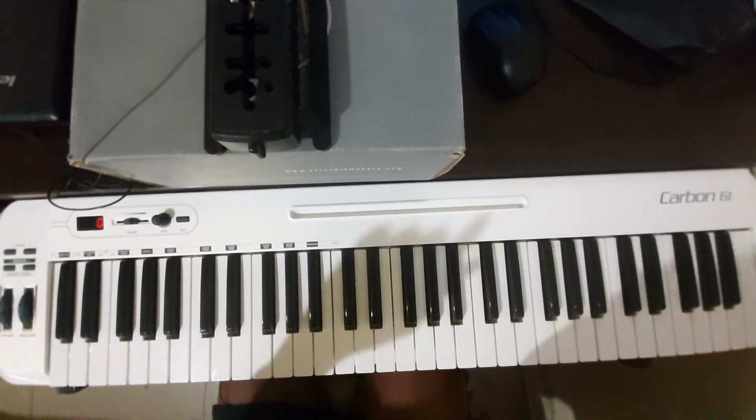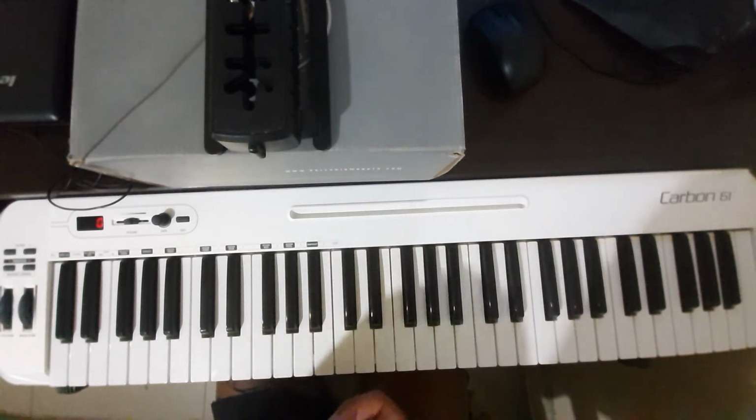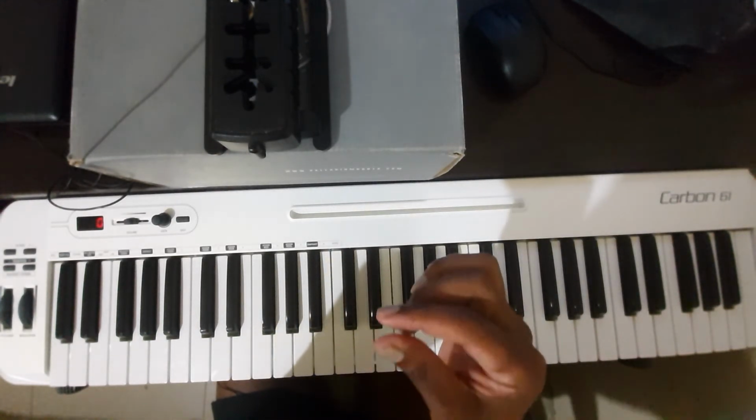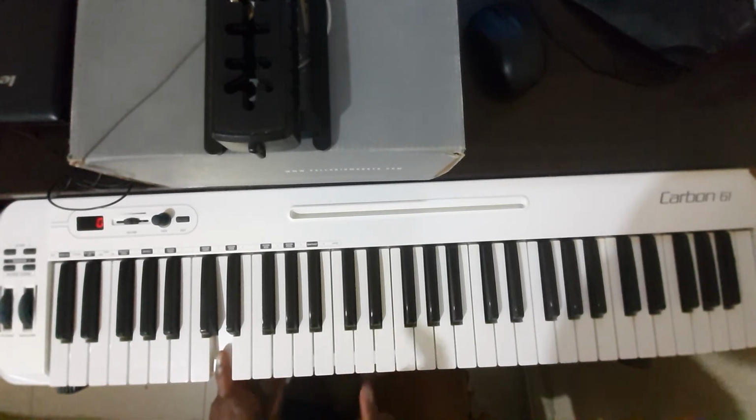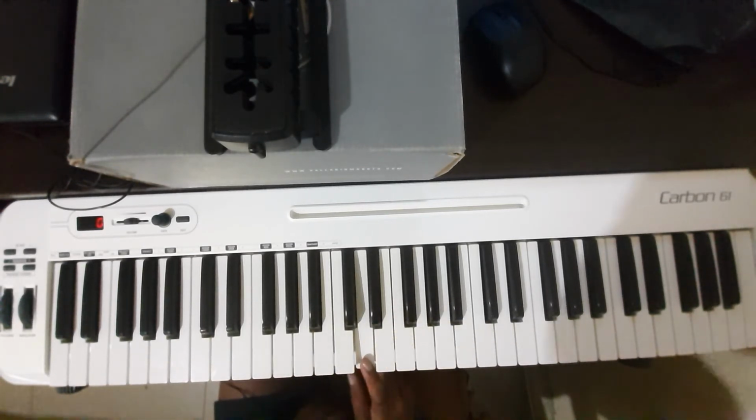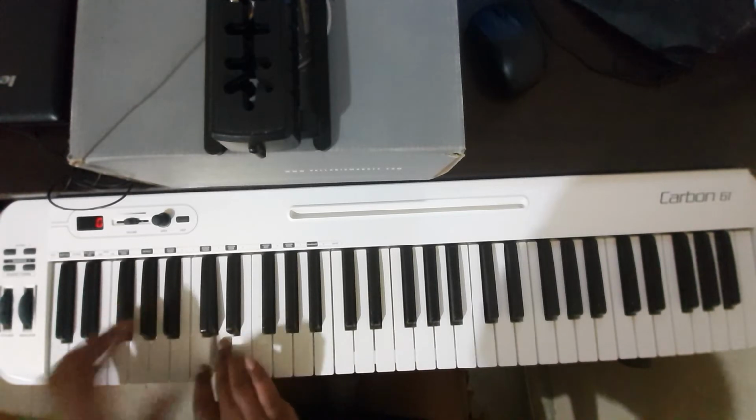That's where you get to transpose. That's where you get the key of a song. That's it. This is a transpose. Then you transpose.